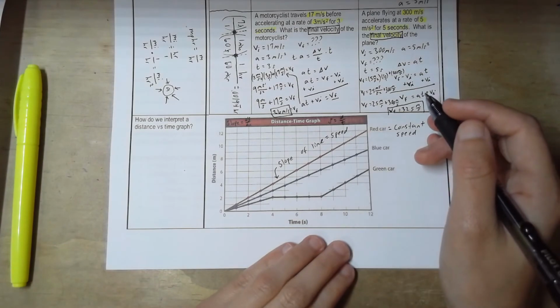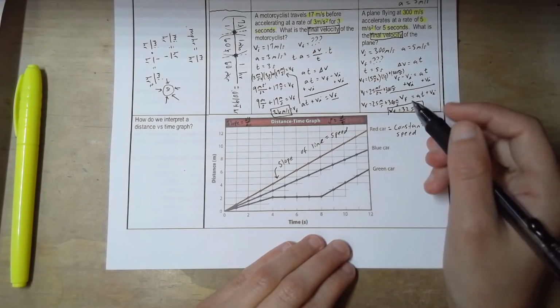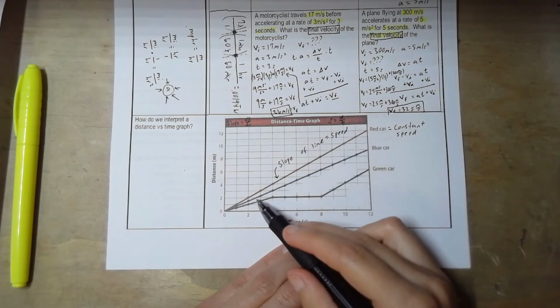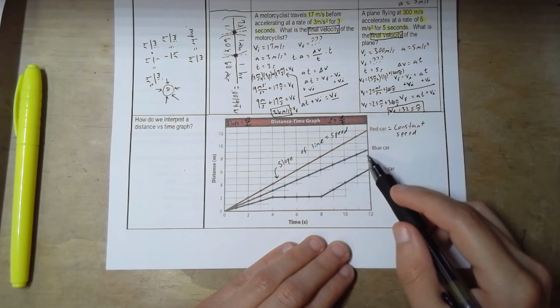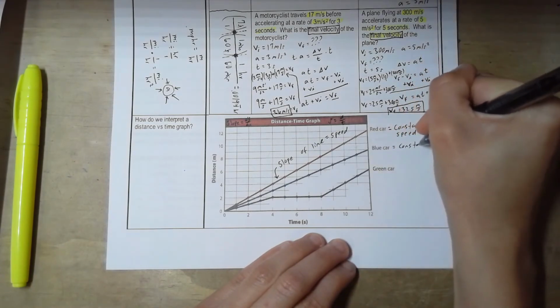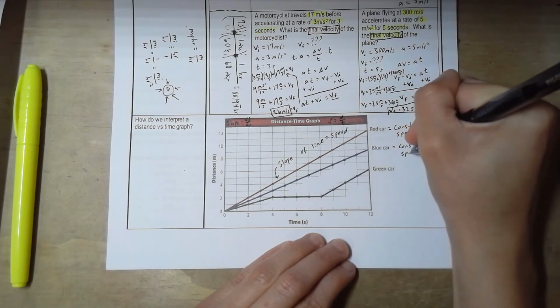But I'm not going to focus on finding the slope of a graph. I'm just going to focus on what the graph means, but I want to focus on a bigger picture right now. So this one, is the slope constant? It is. So the blue car is also at a constant speed. It's just at a constant slower speed.